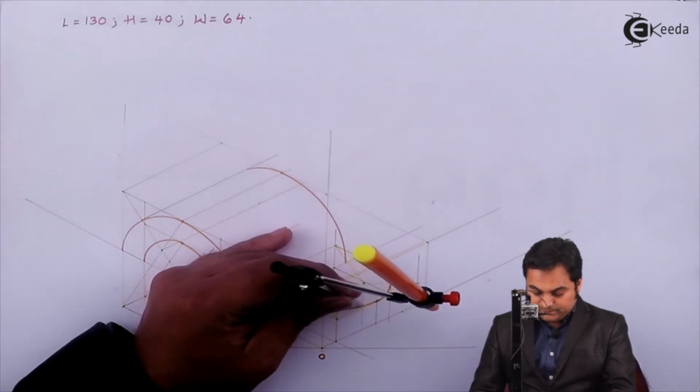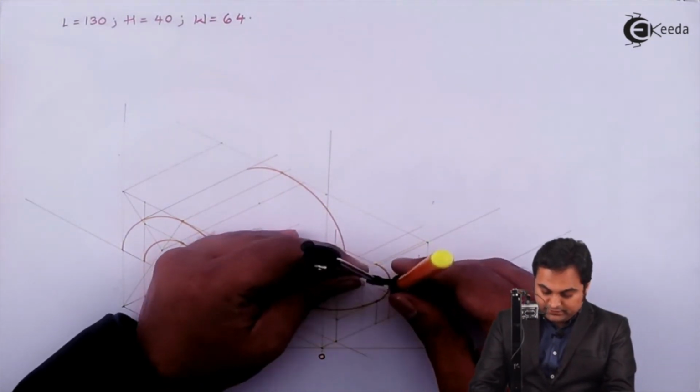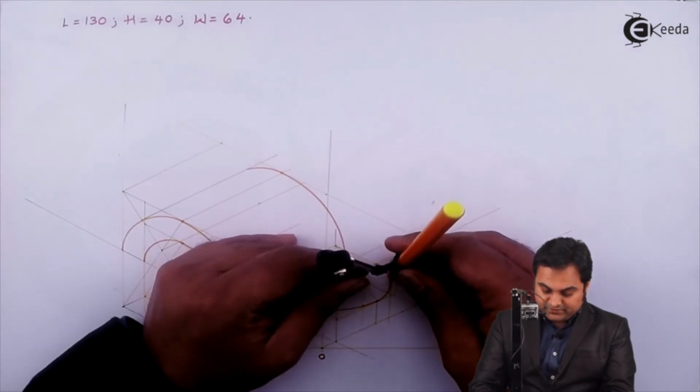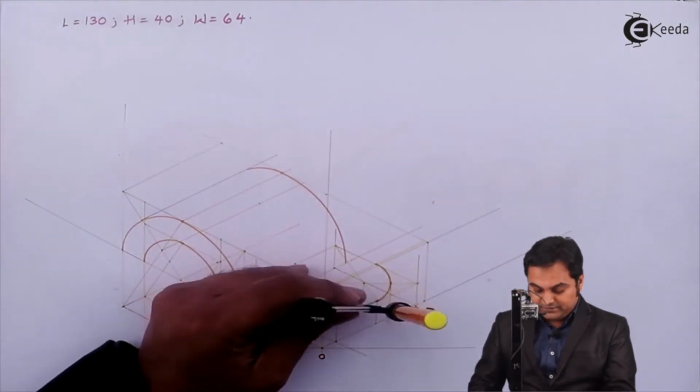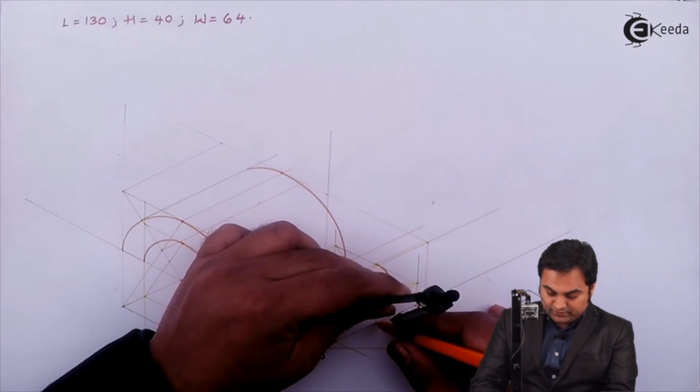So taking this center, and the radius as I had taken previously, the same radius, center is being shifted. From here I'll draw a light arc.